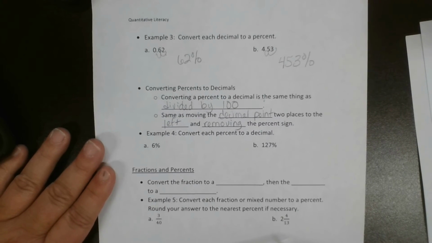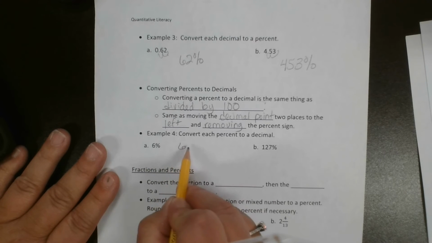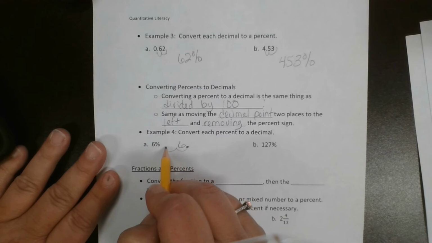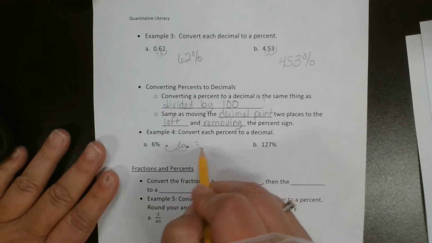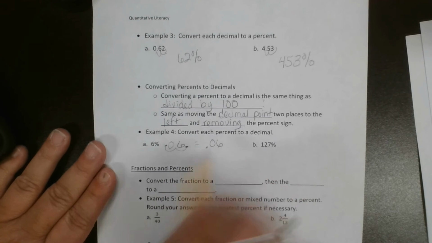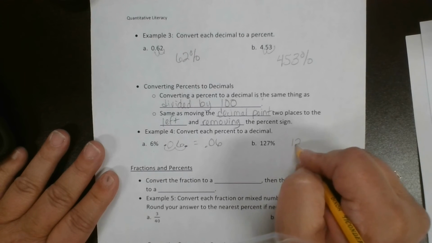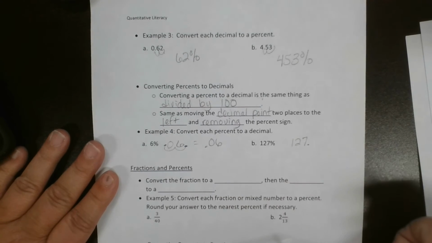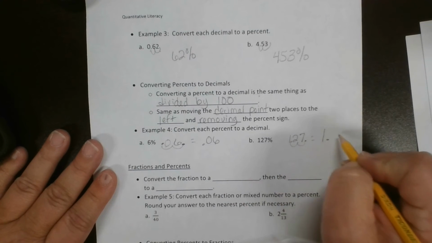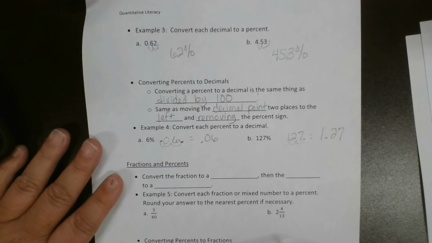Okay? So at 6%, the decimal's here. I'm going to move it 1, 2 times. That's going to give me, fill in the blank, 0.06. And I left that percent sign off. At 127%, the decimal point's there. Move it 1, 2 times. 1.27 is the decimal that goes with that percentage.